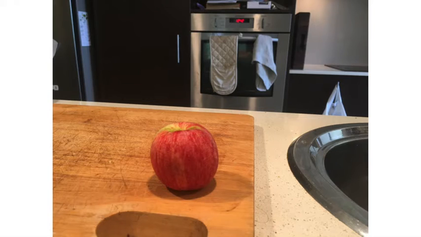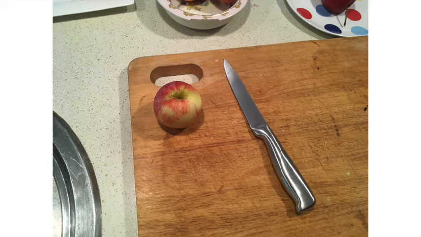Are we going to put him in the oven? Anybody want a baked apple? Is that even a thing? Who knows? But I think what would be good is a fair share.